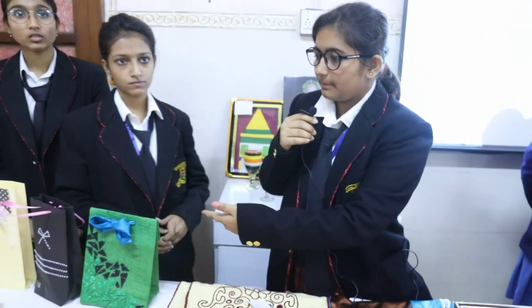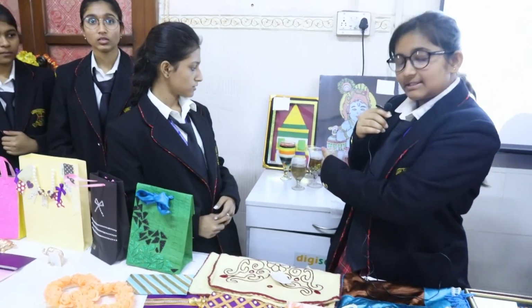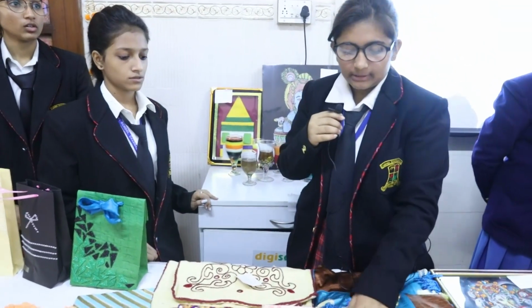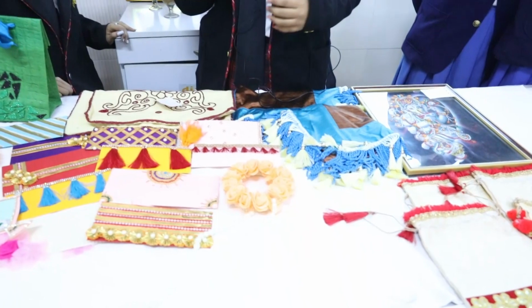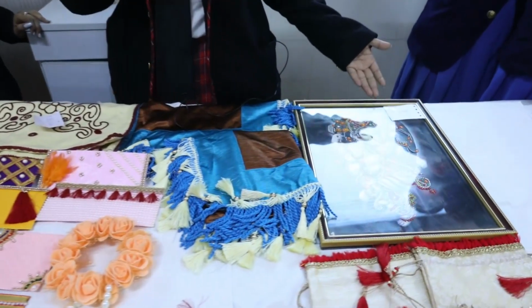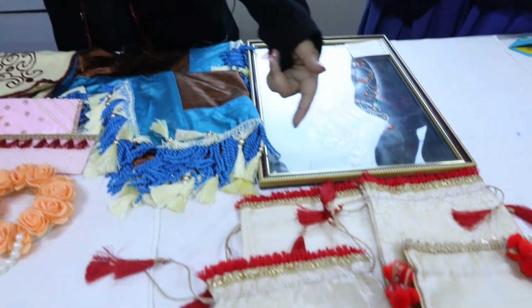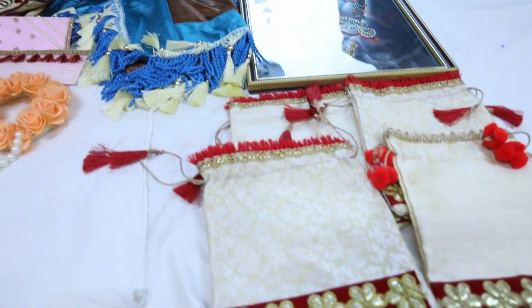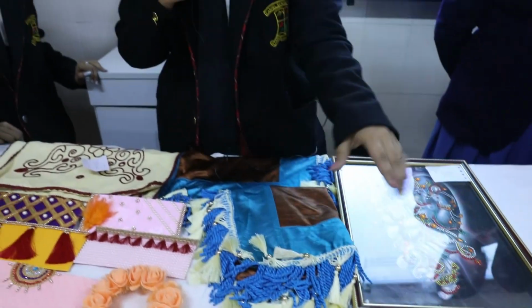We have made envelopes, we have toran, paper bags, wax candle, it's made from wax. These bags, they have taken a lot of trouble and made it. It's all homemade, and they have taken a lot of trouble. Embossed painting. Then these are handmade bags. They can put their small things and they can carry it anywhere.